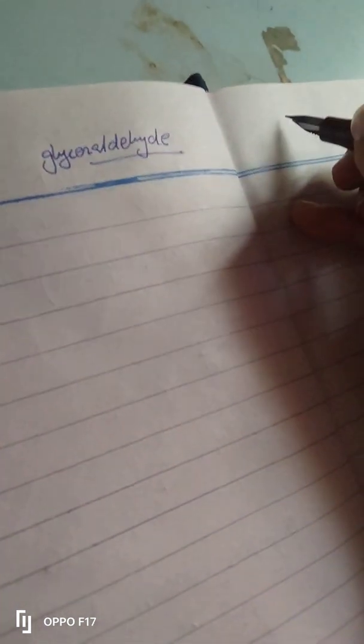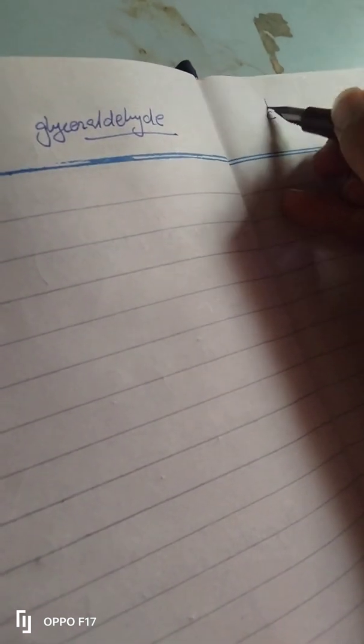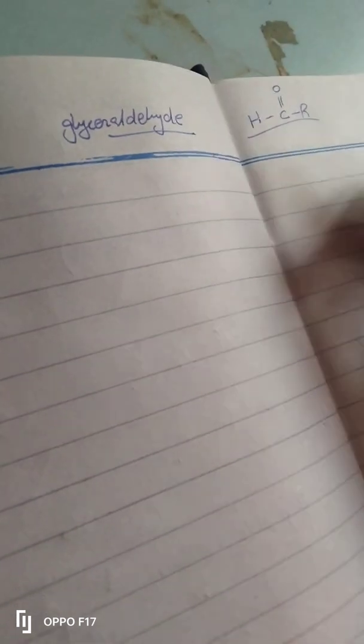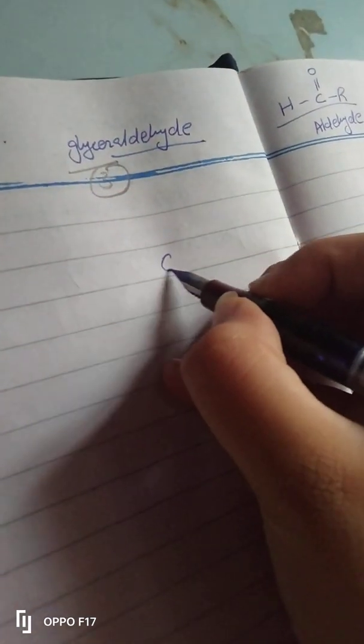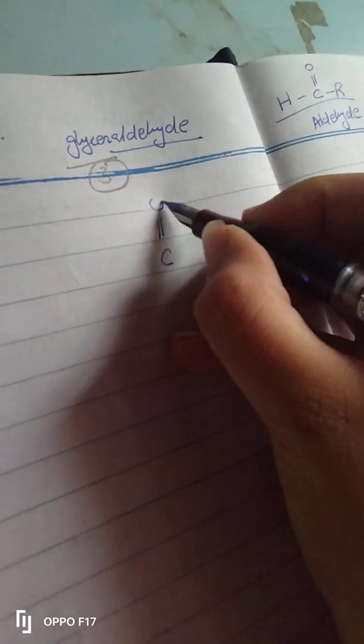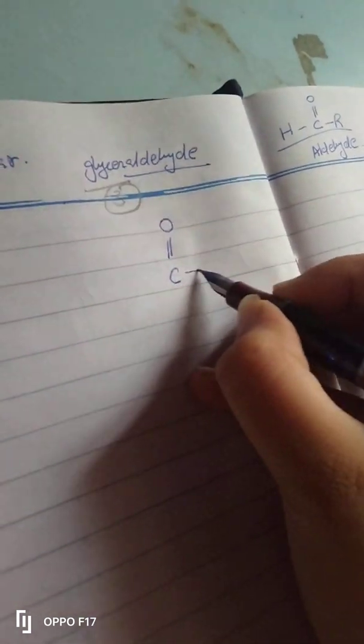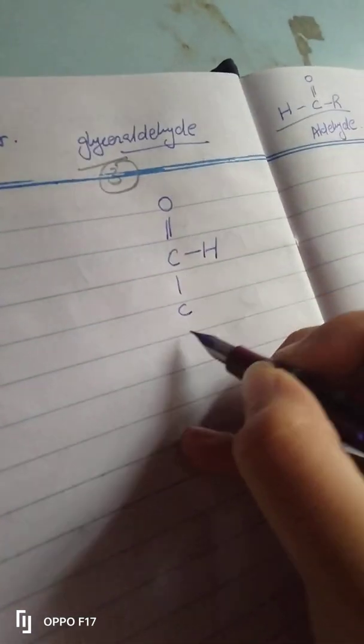So what is aldehyde now? Aldehyde is actually a functional group. The general formula of aldehyde is C double bond O, this is alkyl and H. This is a functional group and this stands for aldehyde. And glycer means 3 carbon. So let's have a compound glyceraldehyde: C double bond O and H, C, C.